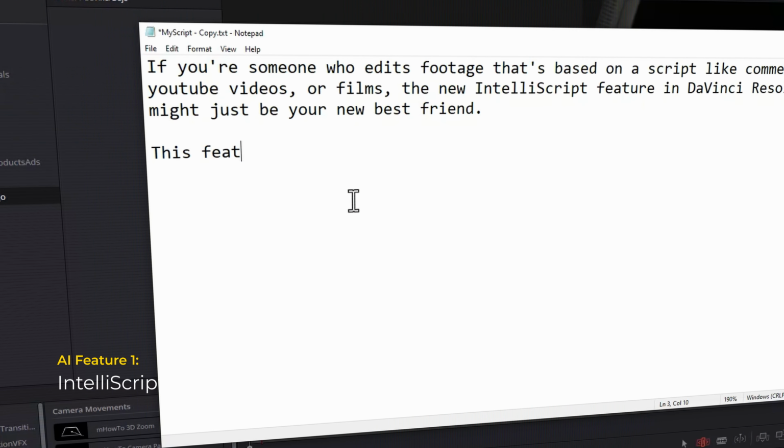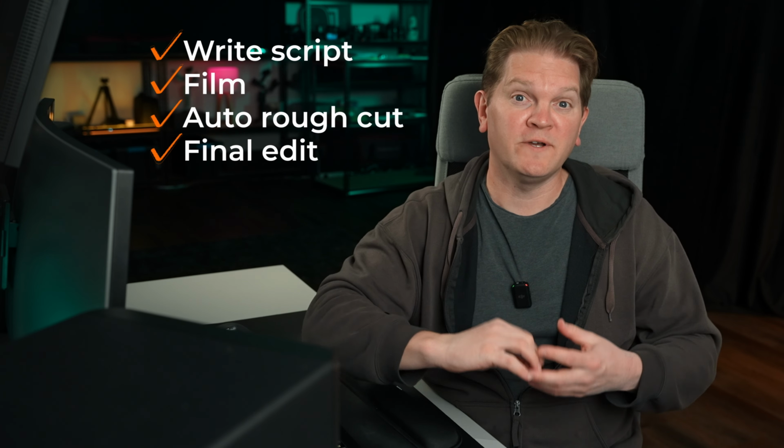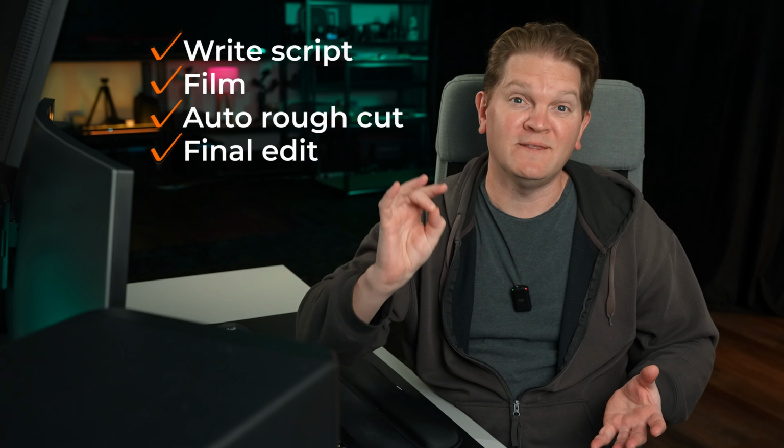If you're someone who edits footage that's based on a script, like commercials, YouTube videos or films, the new IntelliScript feature in DaVinci Resolve 20 might just be your new best friend. This feature will create an initial rough cut for you based on what's being said in the video files and the script file that you give it.